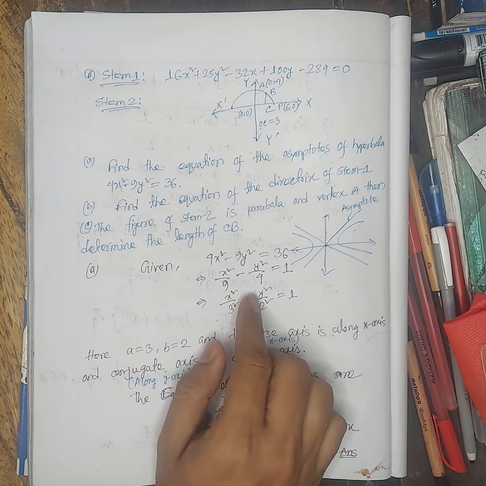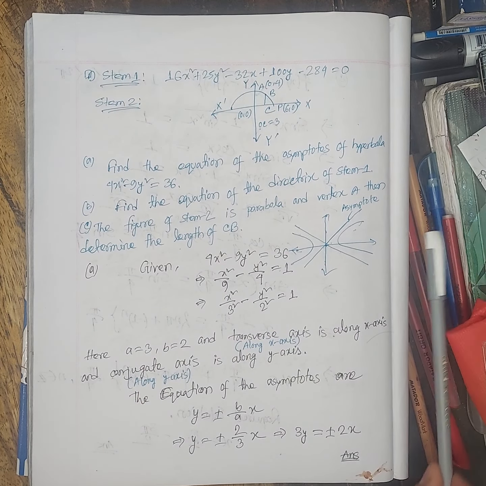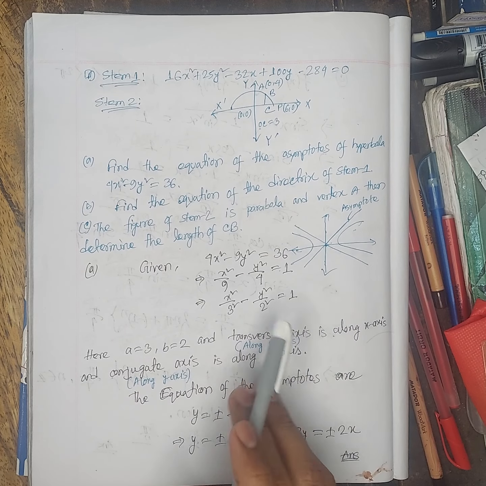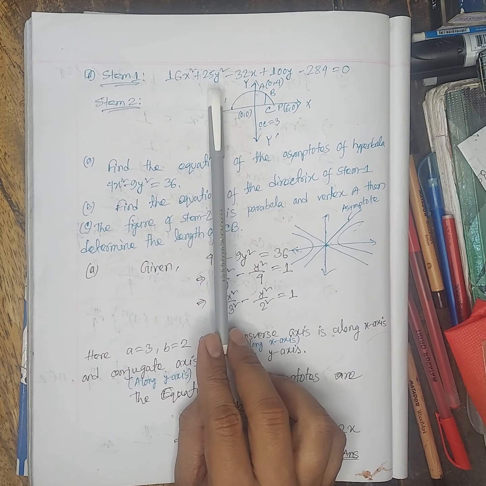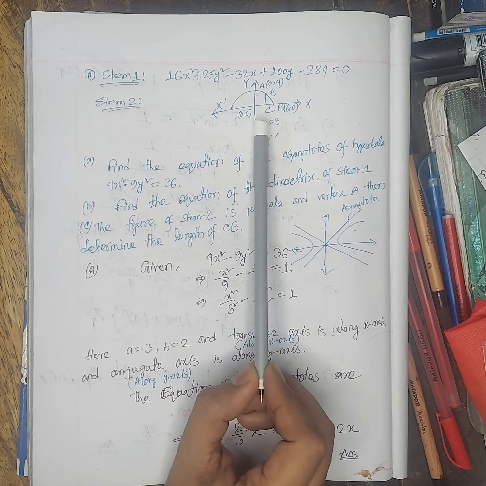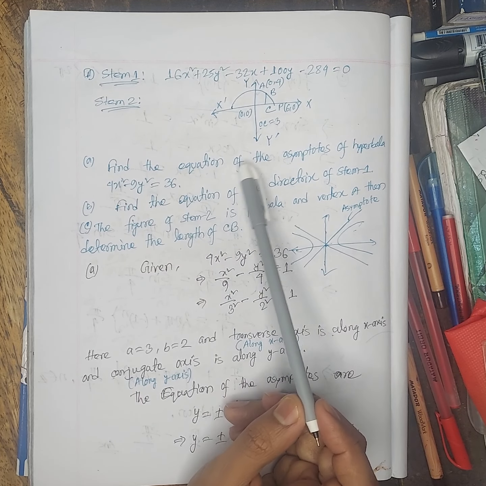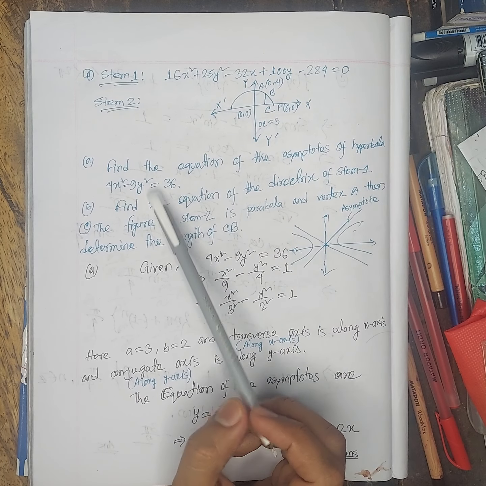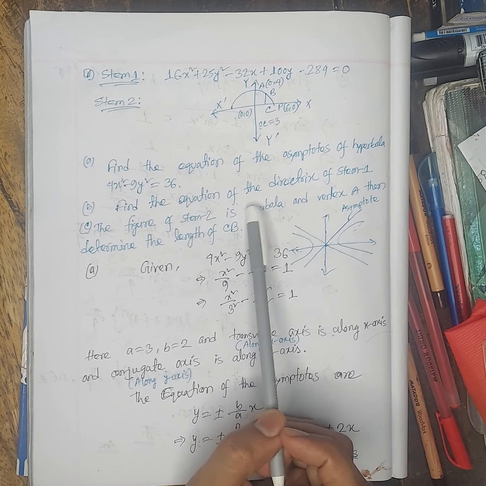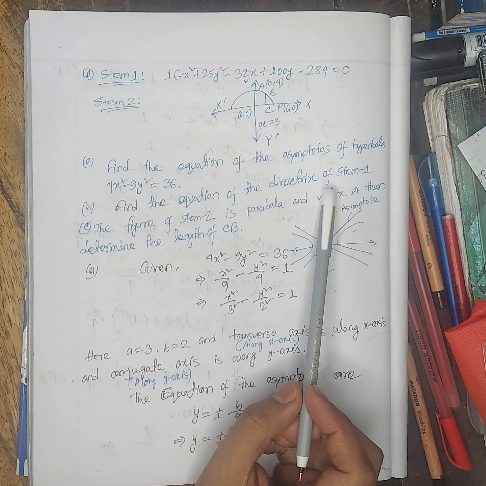First of all, I'm going to show you a problem and its solution from conics. Here we are given a stem. This is first and this is second. First, we have to find the equation of the asymptotes of the hyperbola, and also the equation of the directrix of stem 1.